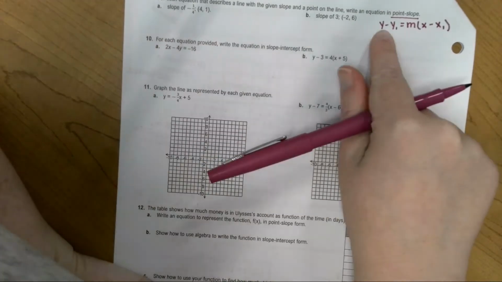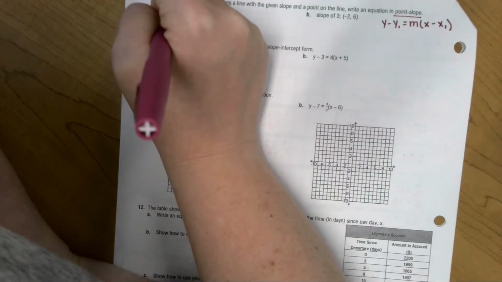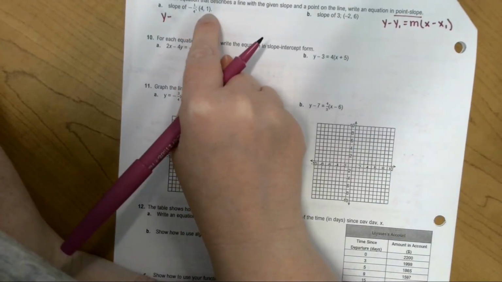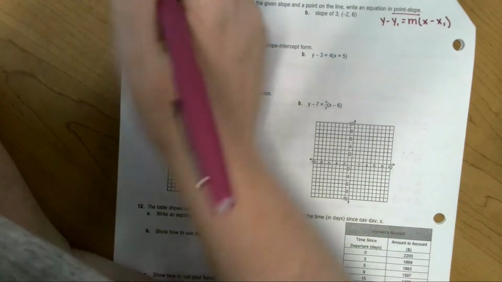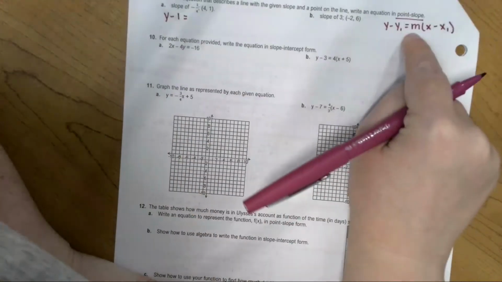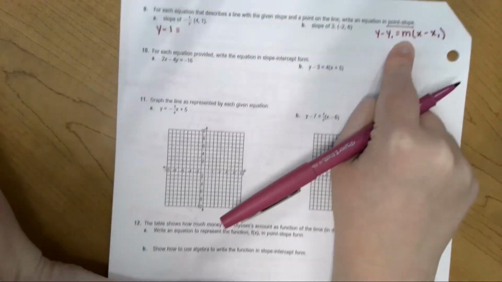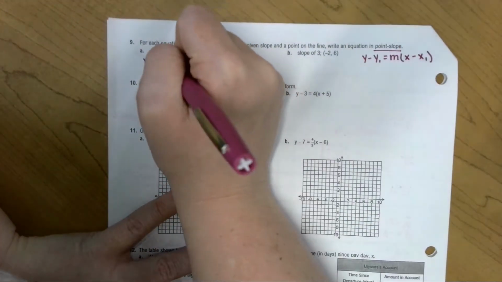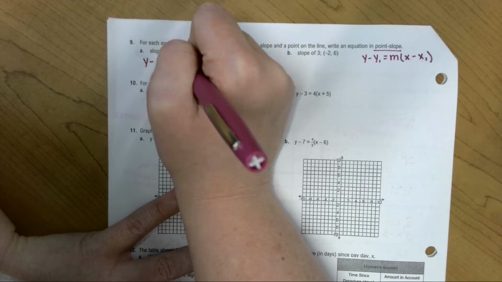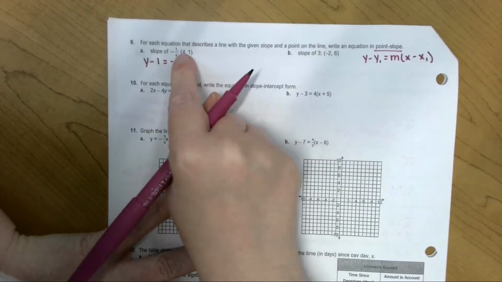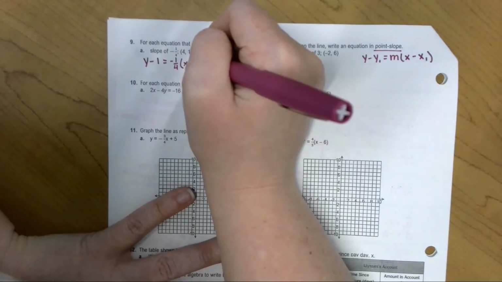So when I come over here, I'm going to start with y minus y1. I look at my point and find the y coordinate, which is 1, so I put a 1 there. Equals m, that's our slope. Oh, goodness, you can't even see that. I'm sorry, m is our slope. So this is going to be -1/4 times x minus, my x coordinate is 4. And that's it.